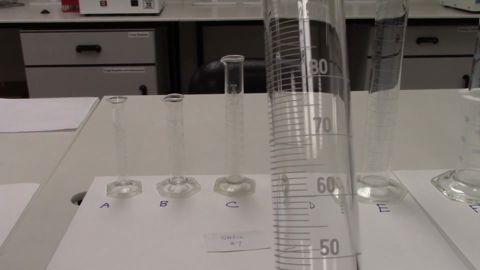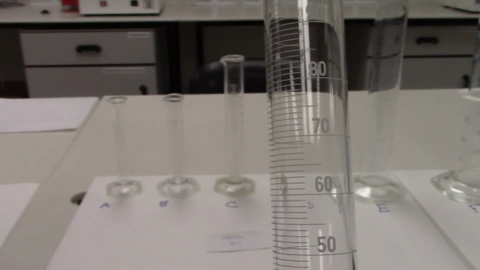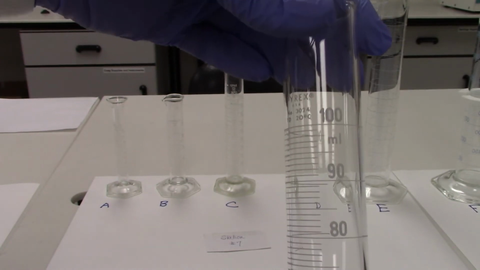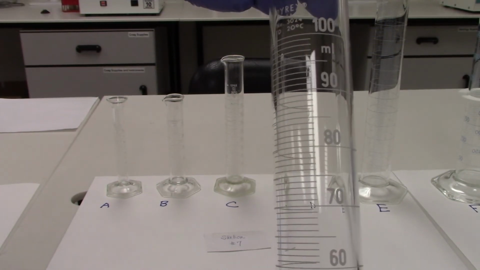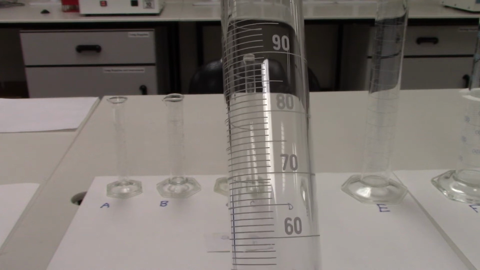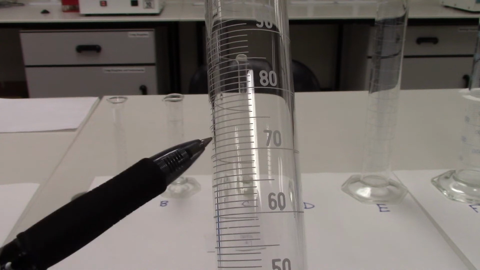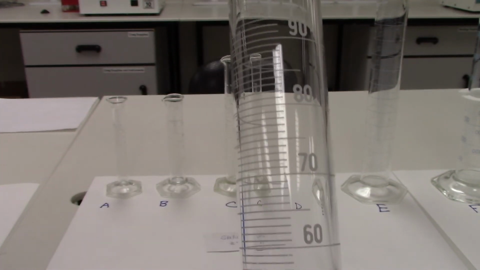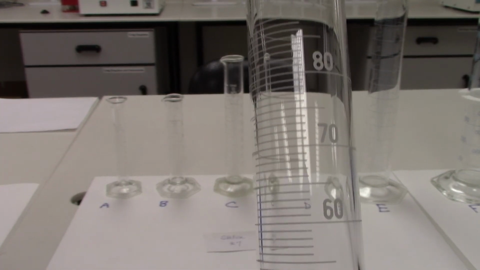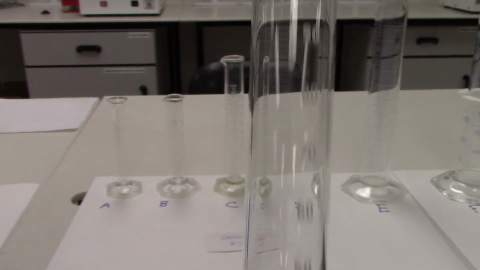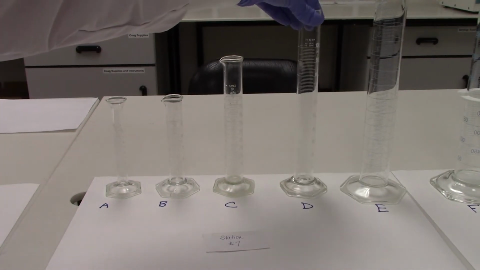This one has divisions of 10. So you see 50 to 60, 60 to 70, 70 to 80, and so on and so forth. And in between, those are again divided into 10 markings, or 10 divisions in between. And 10 milliliters divided by 10 markings would represent 1 milliliter increments.